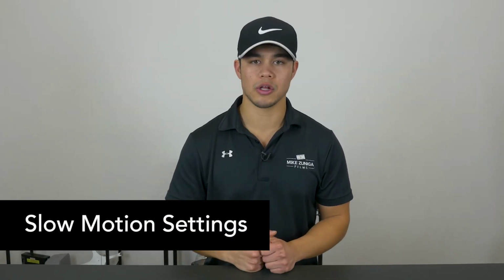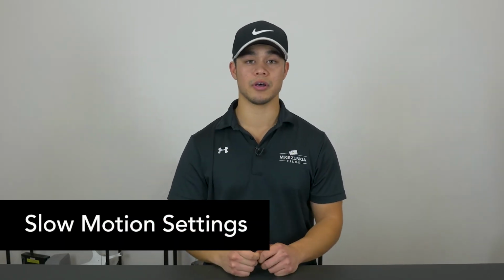Now, slow motion, because I know a lot of you like to film slow motion. If you want to film natural movement, the standard is 24 frames per second, and your shutter speed is 50, or 1/50th of a second, okay? Now, if you want to film slow motion, you have to adjust your frame rate from 24 to 60 frames per second, okay?